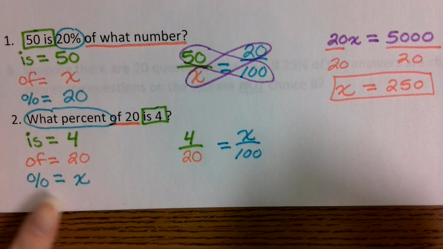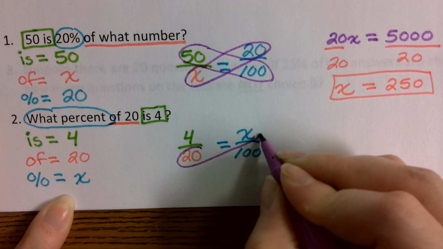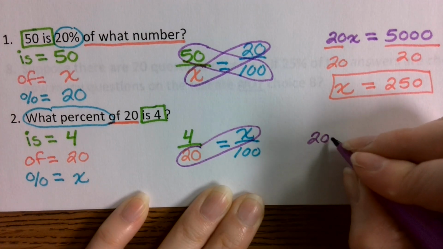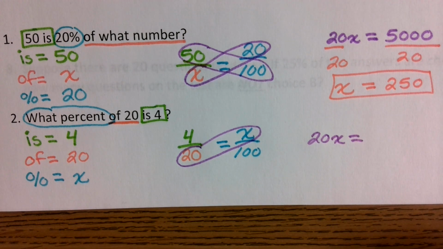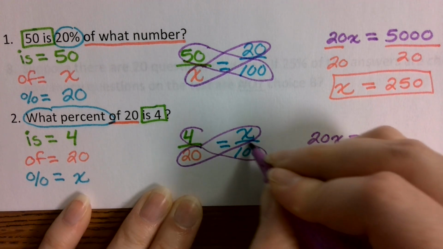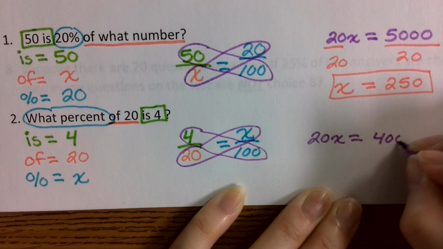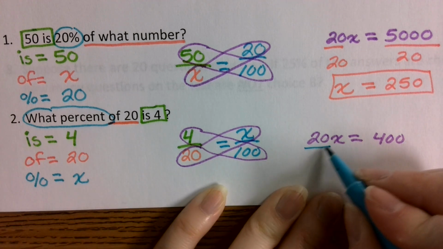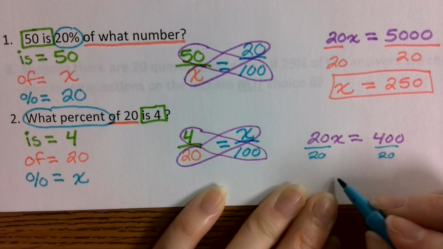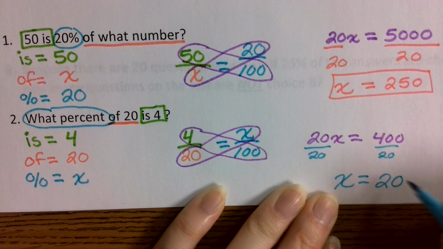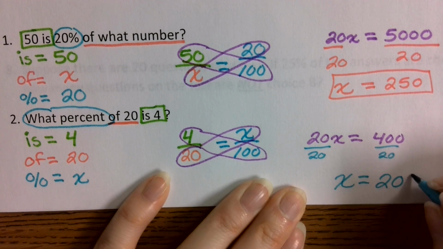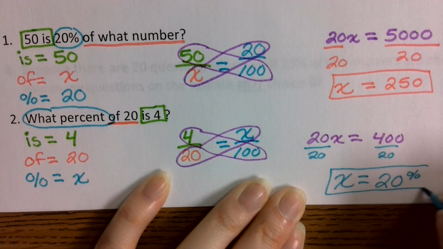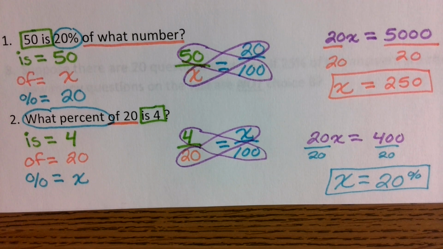And now we just do our cross product. Multiply your variable first, so we do 20 times the X. That gives us 20x. Multiply your other diagonal set. So we're going to do 4 times 100. That gives us 400. And then the last step is to go ahead and divide. We'll divide both sides by 20. And we'll get x is equal to 20. And since this is a percentage that we're looking for, I've got to put my percent sign behind it. Okay? Go ahead and finish copying that down and then turn your paper over. You're going to do problems 3 and 4 on your own.